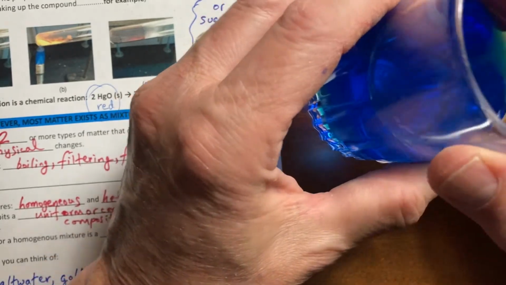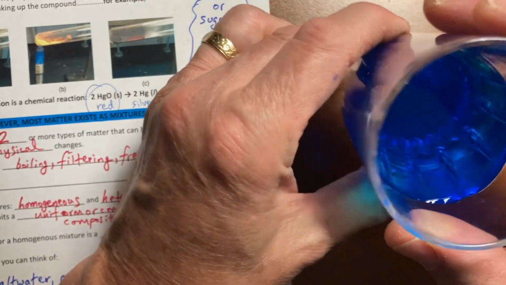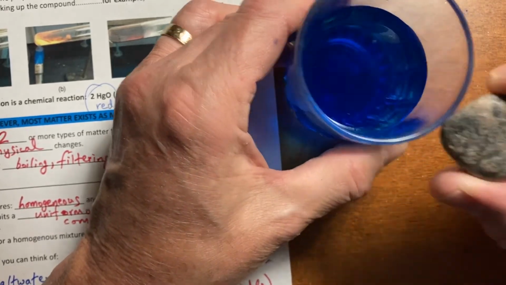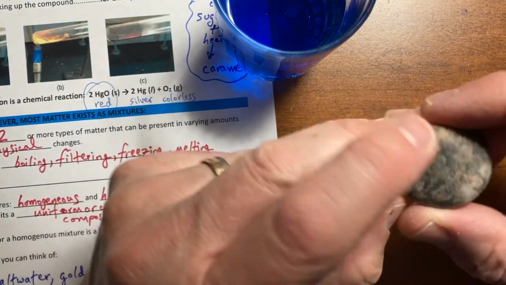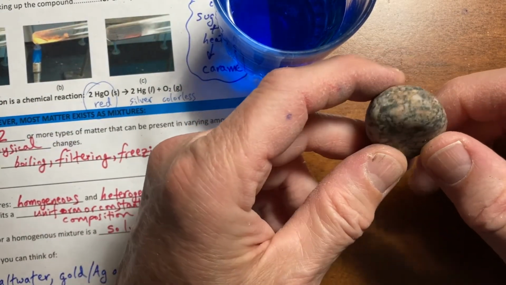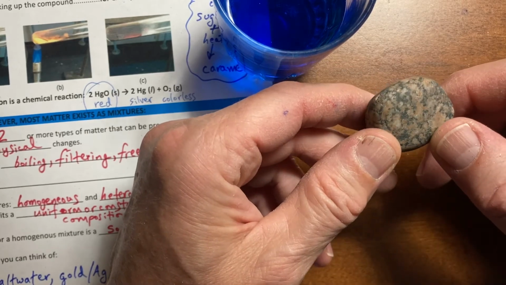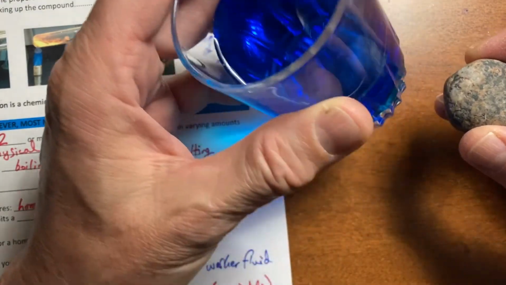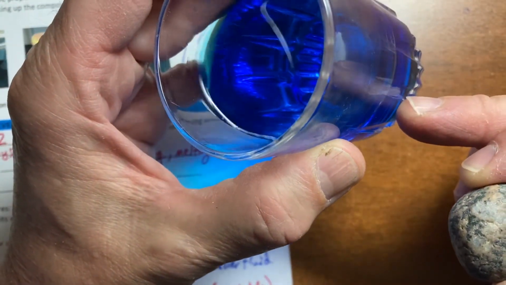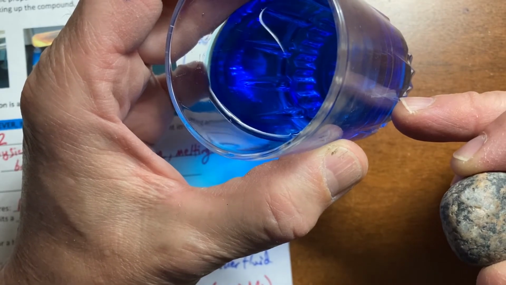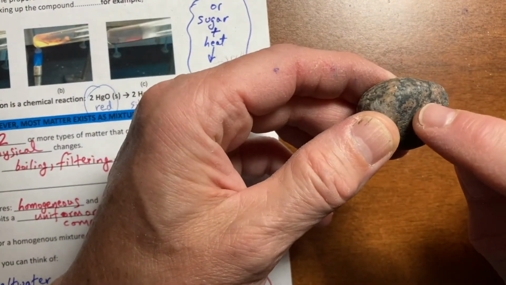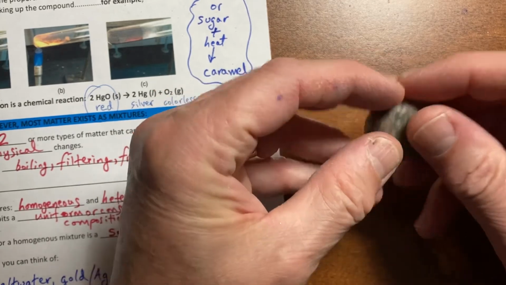How do you know it's a solution? Because it's clear, you can see through it. So that's a homogeneous mixture. This would be an example of a heterogeneous mixture. This is a rock of some sort, but you can see that the composition of the rock is not uniform, whereas this is very uniform. No matter where you look, it's a blue, clear liquid, but we know it's made up of more than one component, so we know it's a mixture as well. This is very different depending on where you look. So this is a heterogeneous mixture.